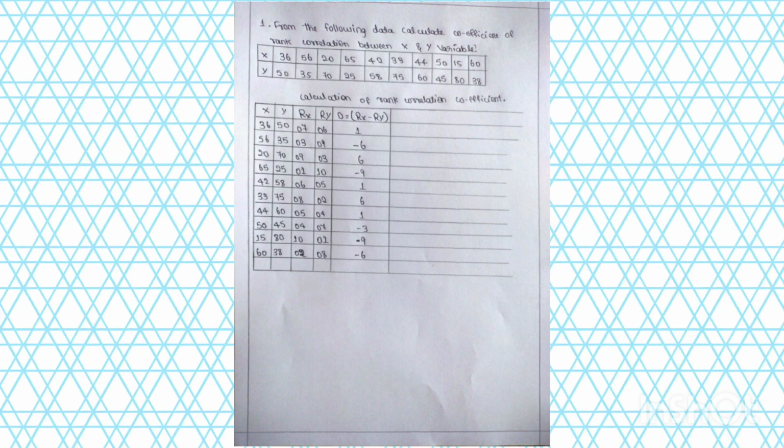After getting this value, we will head towards our next step, which is D square. We will square the numbers which we got, which will be 1 square is 1, 6 square is 36, 6 square 36, 9 square 81, and so on. Now, by adding all of this, we will get a sum of 318.